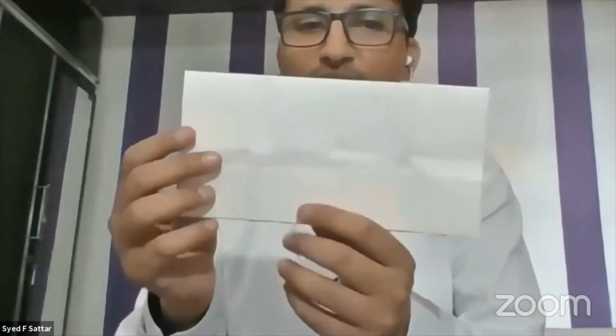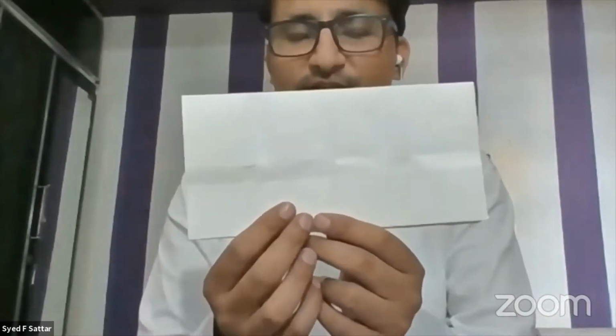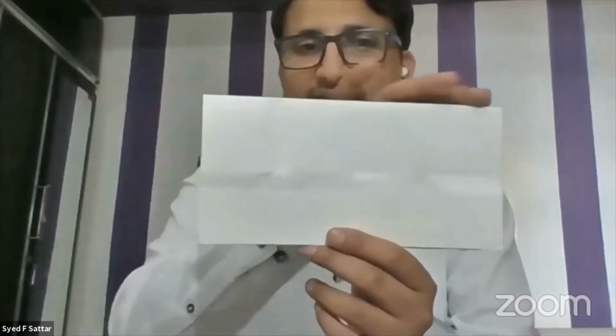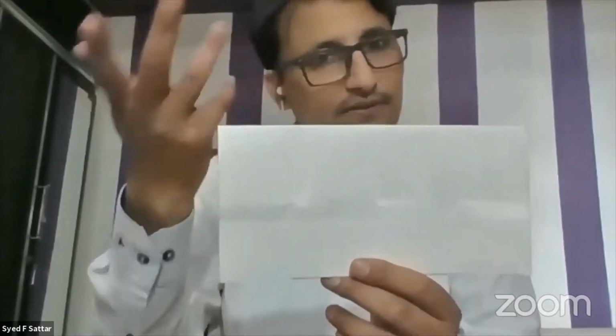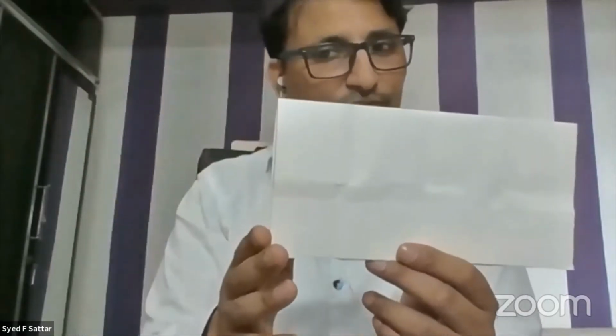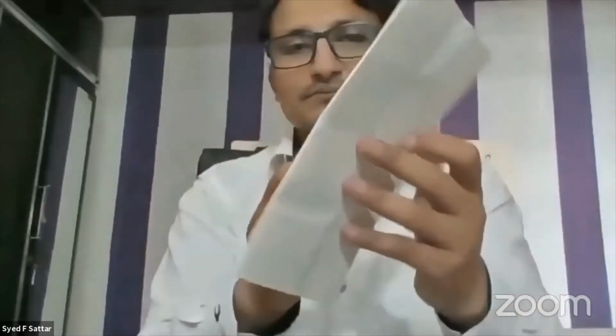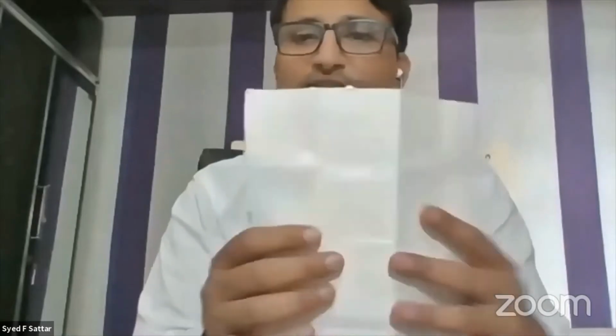If I hold it like this, just for better visibility, now this side remains x, but this side is x by 2. So what can I say? When you halve one side of a square, its area gets halved. Now let's talk about perimeter.